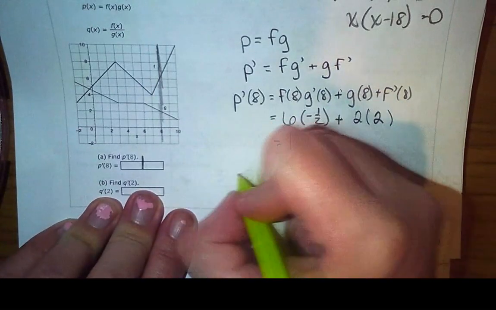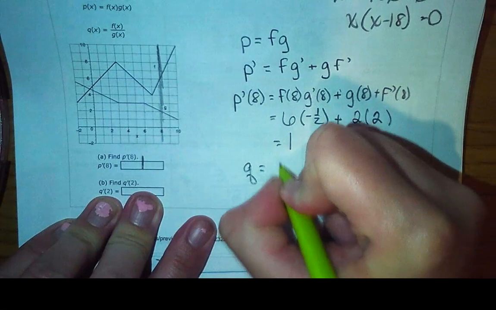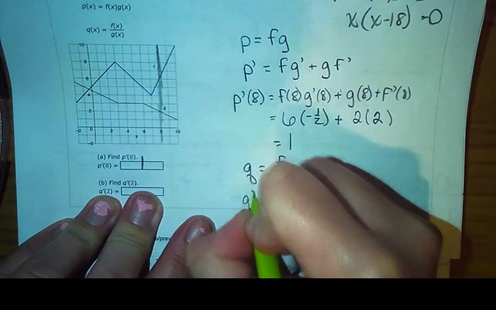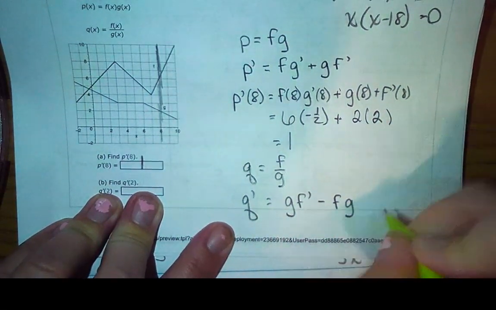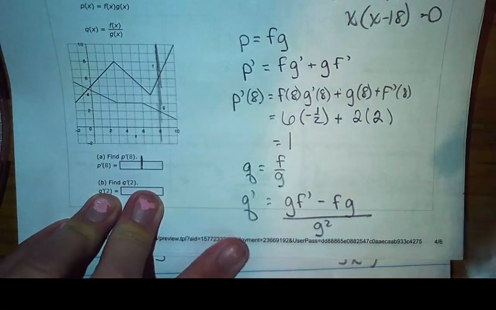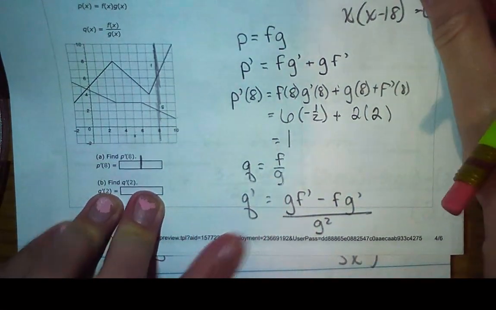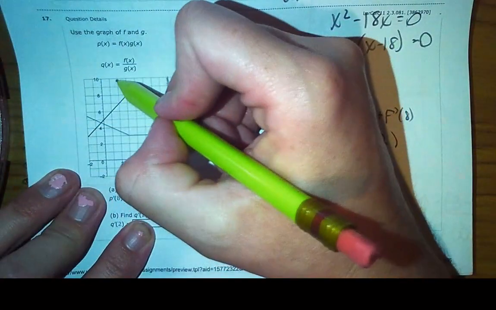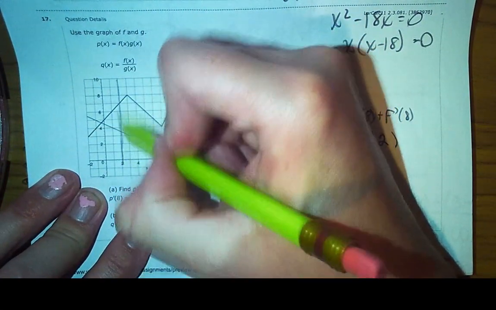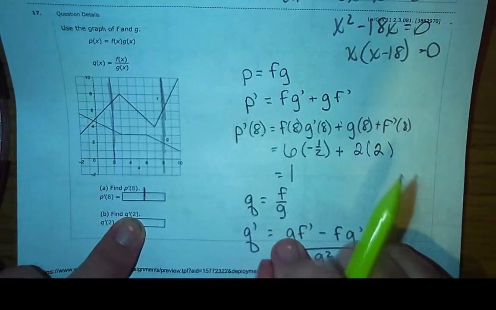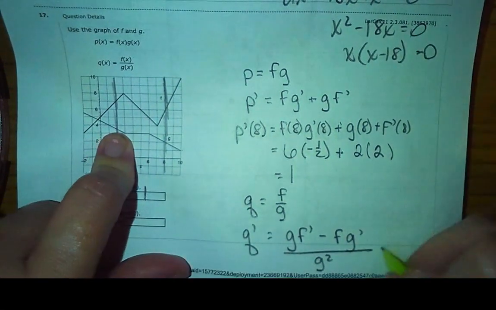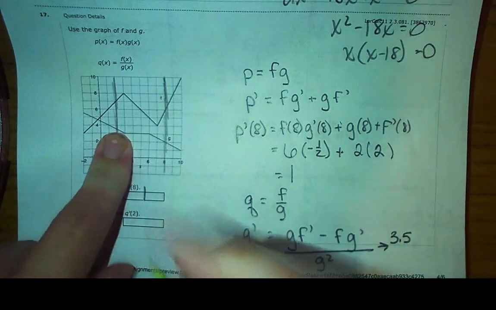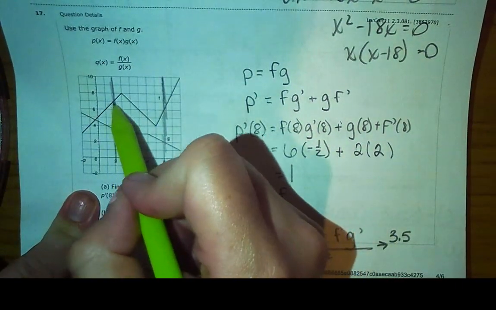And now we're going to do the exact same thing with quotient rule. What I'm going to do is say the quotient is f over g. And so the derivative of the quotient is going to be the bottom times the derivative of the top minus the top times the derivative of the bottom, all over the bottom squared. And this time I want to evaluate it at 2. So I'm either looking for slopes or y coordinates at 2. So for g of 2, that gives me a value of 3.5. Okay, so I have 3.5. My slope on f at 2 is 1.